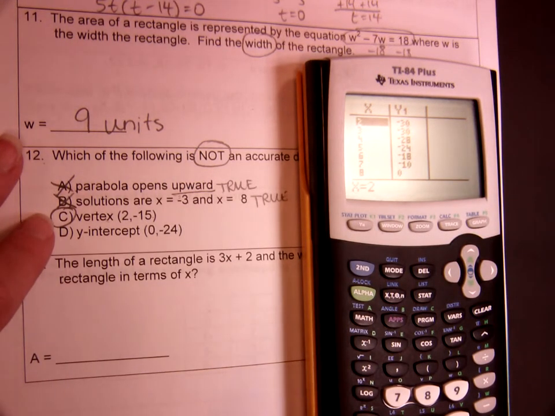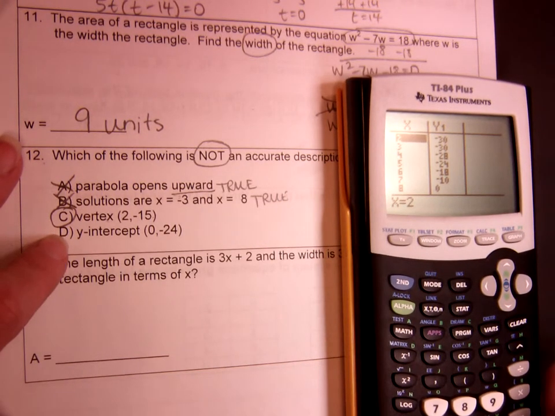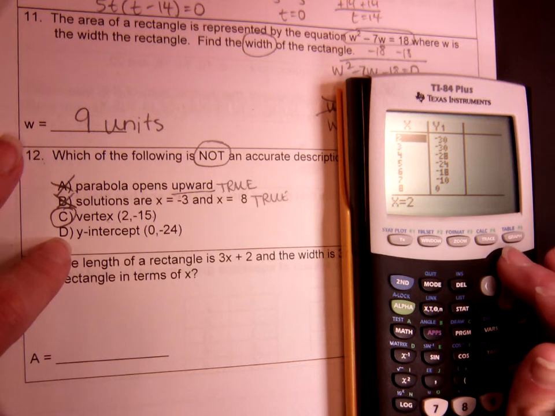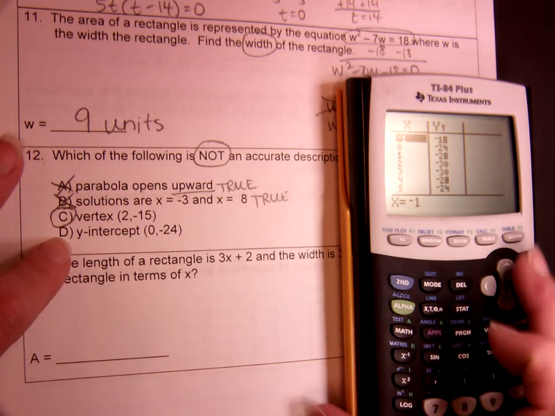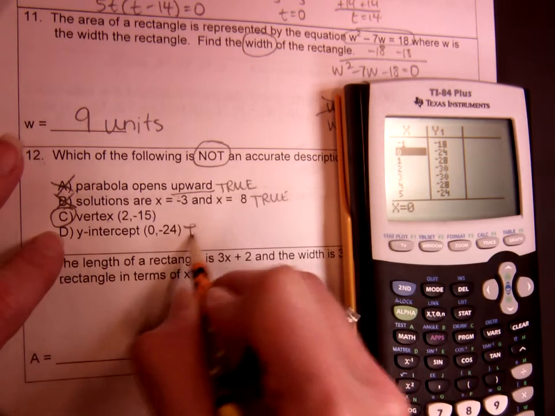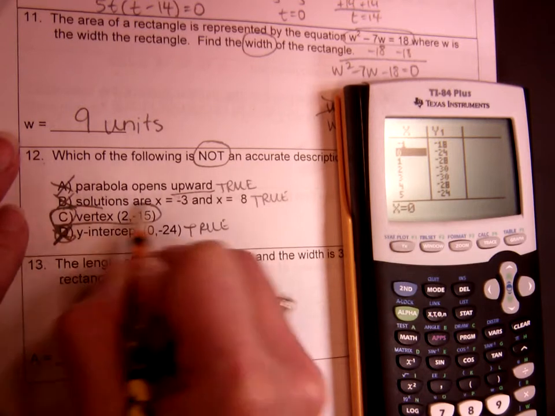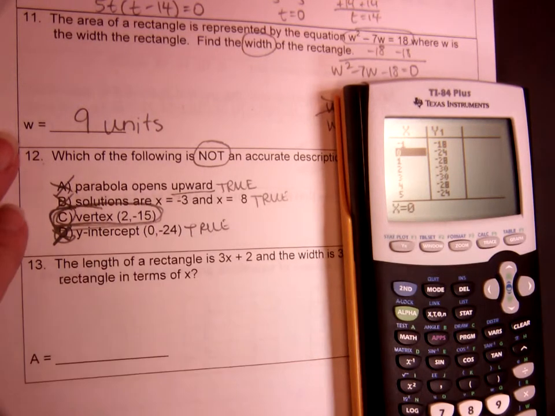But let's just double check and make sure that the letter D is not there, or that it is there. We're going to look for 0, -24, and if you look right here, 0, -24 is present in our table, which means that this is also true. And that means that C is my final answer. This one does not have a vertex of 2, -15.